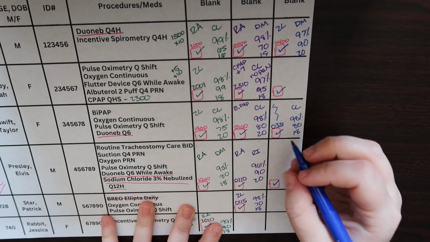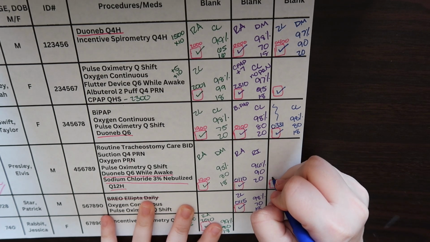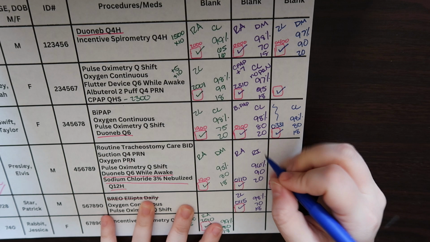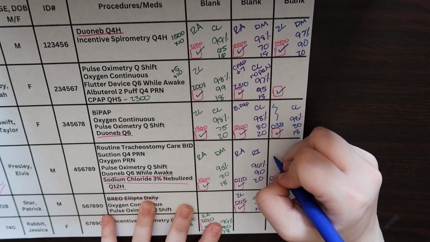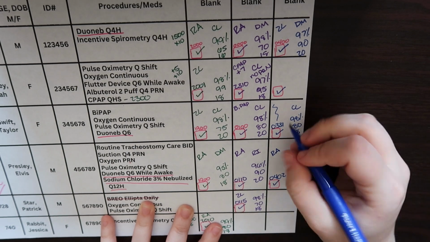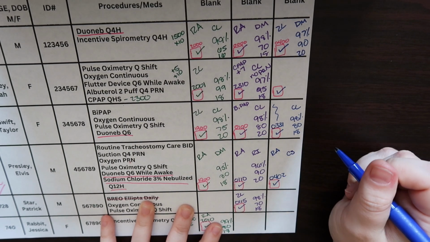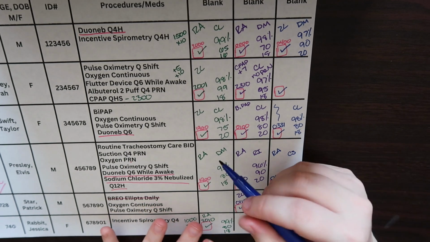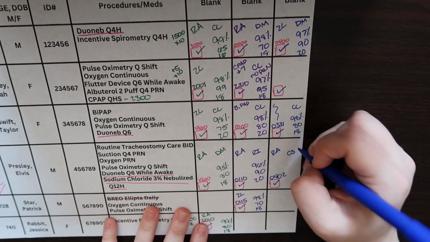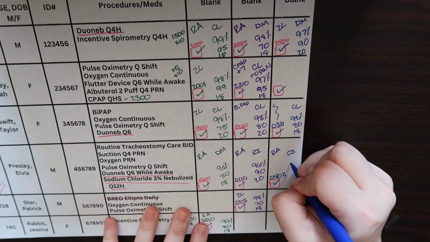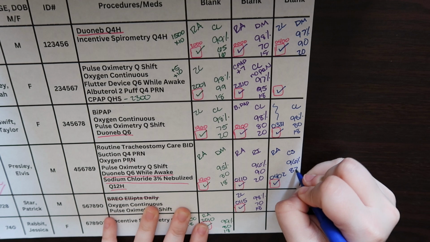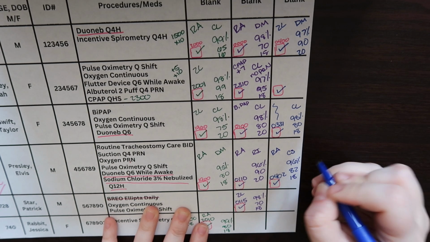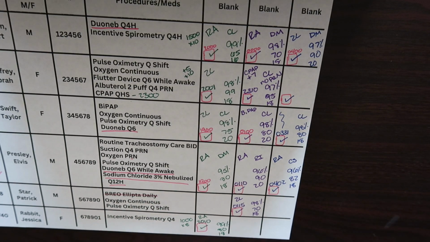So I'll go in, write down what time I went in. So let's say I went in at, I don't know, 4:02. I see that he's still on room air. I see that he's a little hoarse, asking me if he wants to be suctioned. He does not, so I don't have to worry about suctioning. And I'll see that he's satting 96, heart rate of 82, breathing 18 times a minute. So that's that round. Third rounds is done.